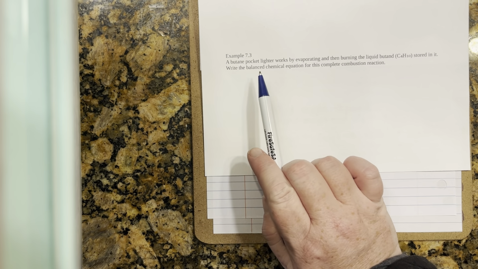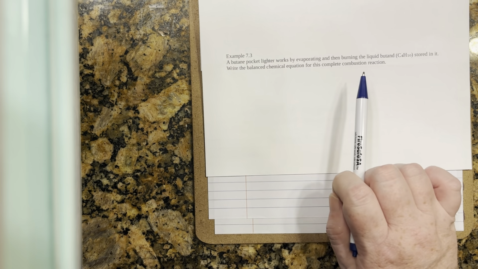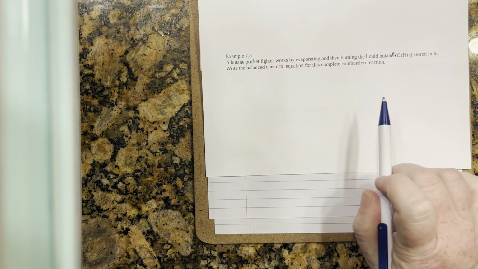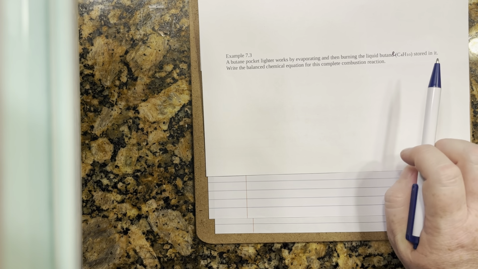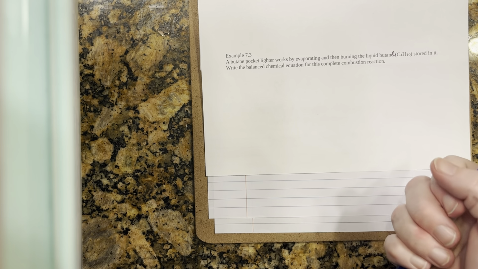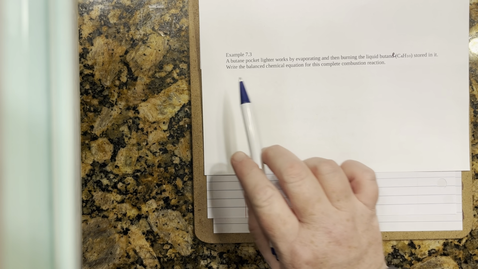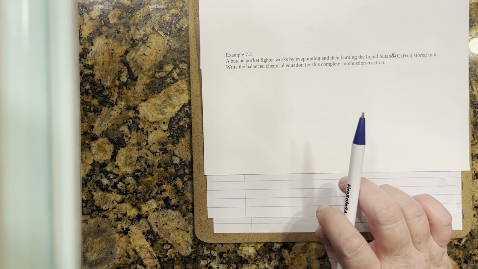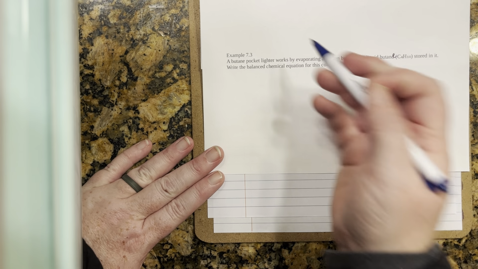A butane pocket lighter works by evaporating and then burning the liquid, oh, that should be butane, sorry about that. The liquid butane, C4H10, stored in it. These are those old lighters. I don't know if you guys have ever seen them, but write the balanced chemical equation for this complete combustion reaction. All right, so it gives you butane.